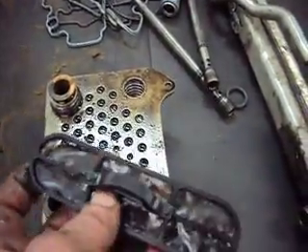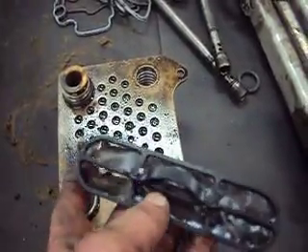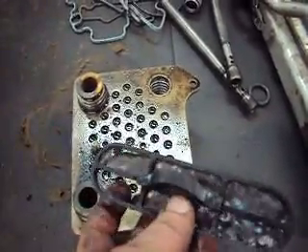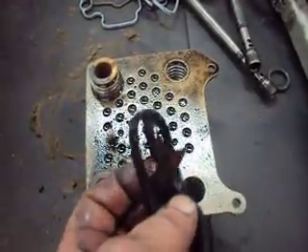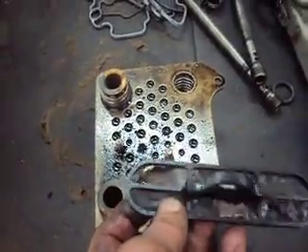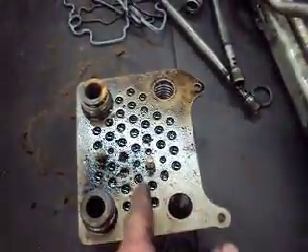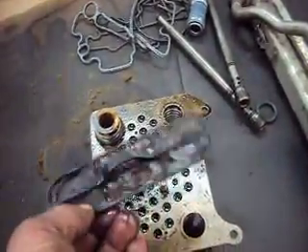What this does is screen the oil that goes to your injection pump. More than likely, what you'll find is once in a while you'll find fragments from this oil screen clogging up your IPR valve. So when you're in there to change the oil cooler, you want to change this screen too.